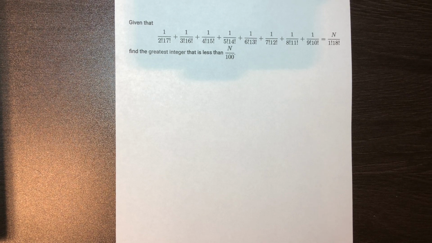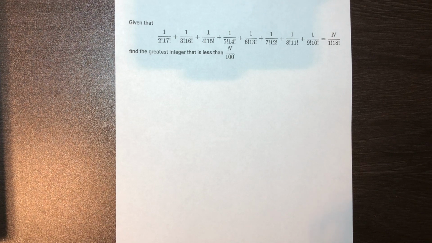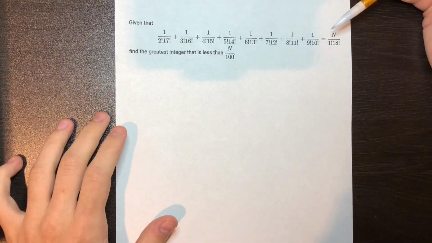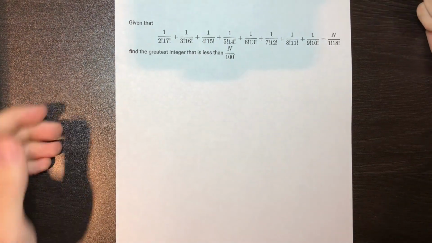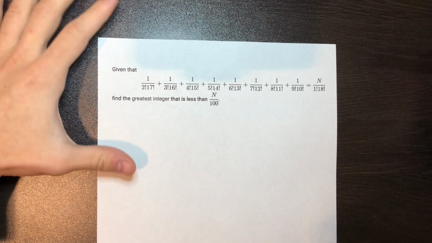Today we are going to be attempting the 2000 AIME 2 problem number 7. In this problem, it states, given that this equation, find the greatest integer that is less than n divided by 100. Now, when we look at this equation, we should start by looking for patterns because we see a whole bunch of factorials in the denominator. So, what do we notice about it?